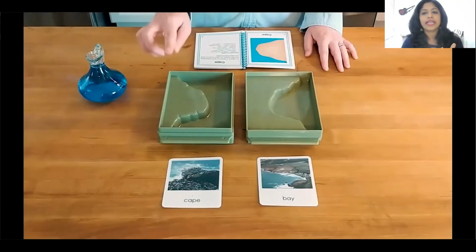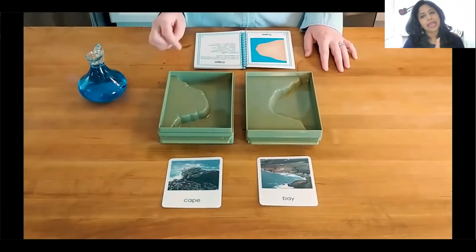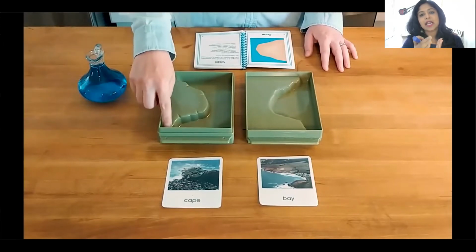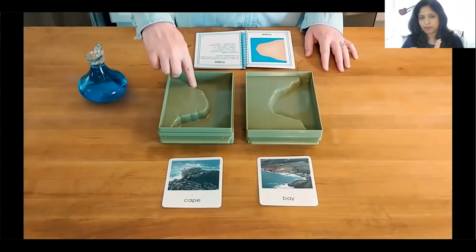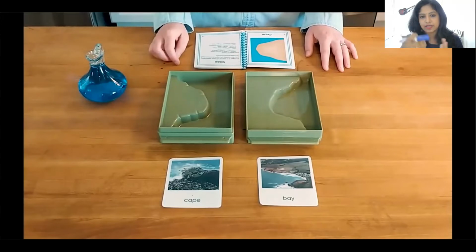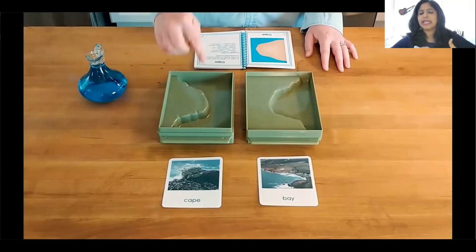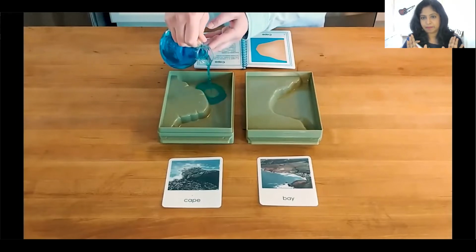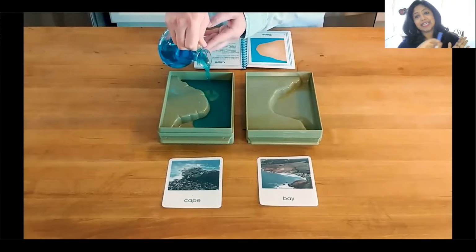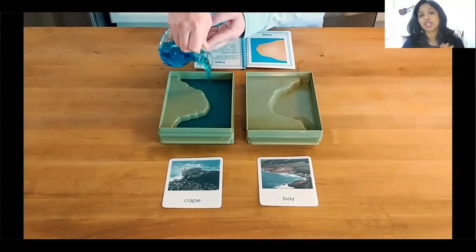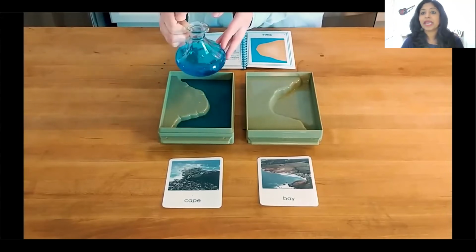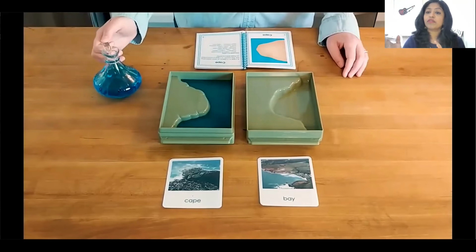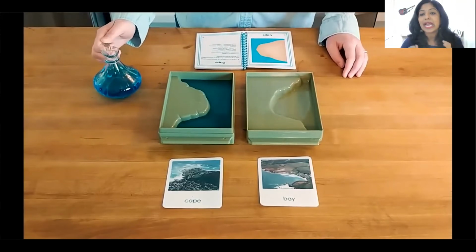Same thing you do for a cape and a bay. Now, what is a cape? A cape is surrounded by water on three sides. You can see the top side, left, and the right side. It's a large portion of the land which is extended towards the water. So land is extending towards the water. But what's a bay? A large portion of water which is extended towards the land, that's your bay.